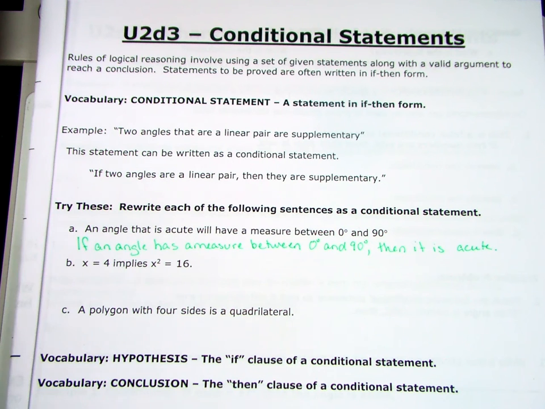What is the validity for this sentence? If an angle has a measure between 0 degrees and 90 degrees, then it is acute. Is that true or false? That's true, right? What if I flipped it around? We don't have to, but could I have written it, if an angle is acute, then it has a measure between 0 degrees and 90 degrees. Yeah, and that's still true, right? Yes. It's still a true statement. So it works either way. Okay, so you could have written this one either way, and it is a true conditional.